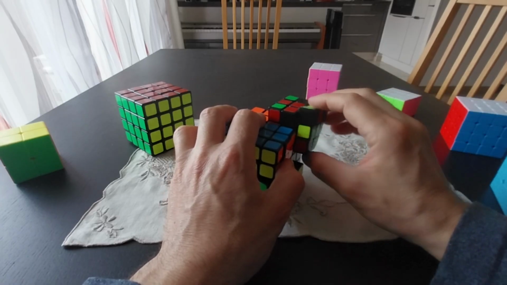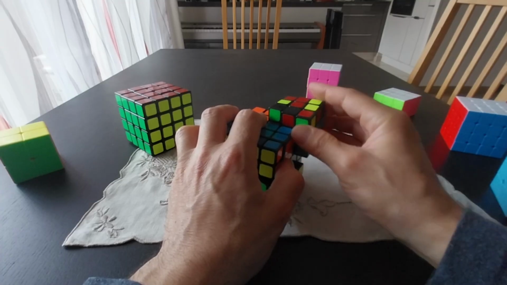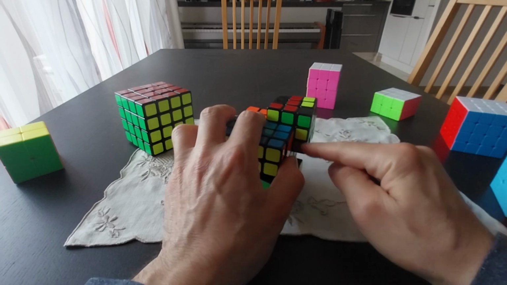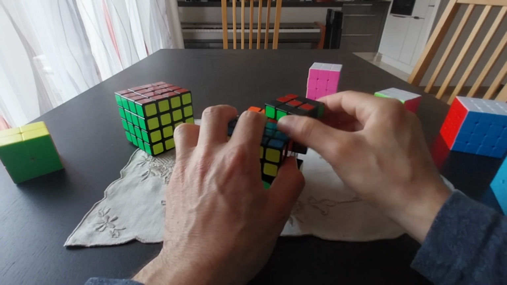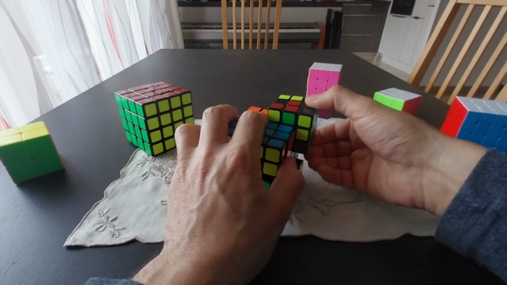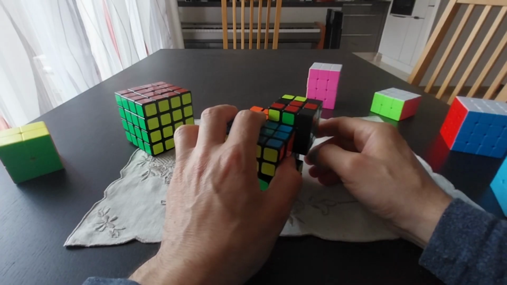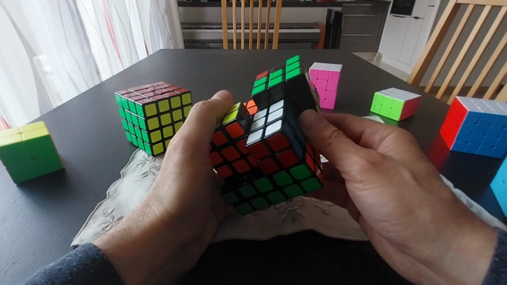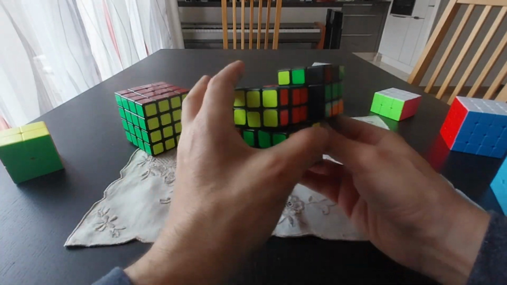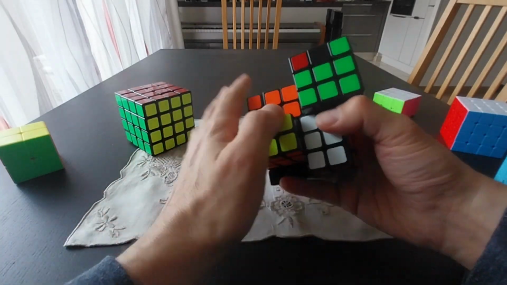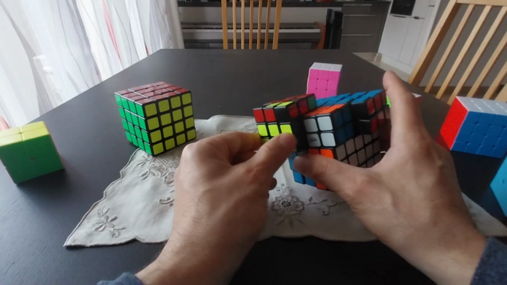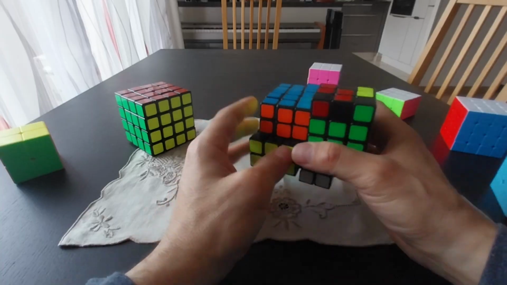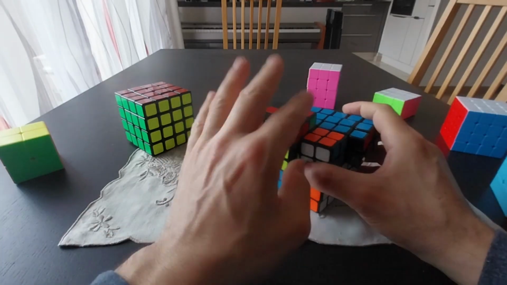Flip it again, up to U, down, U, up, U, down. And now I can put it here, 2L, U, 2L, U prime, 2R, sorry, not 2L. And here it is, and it's correct. Okay, there's no reverse in the central line. So I have built these two, and now I have to do the top.